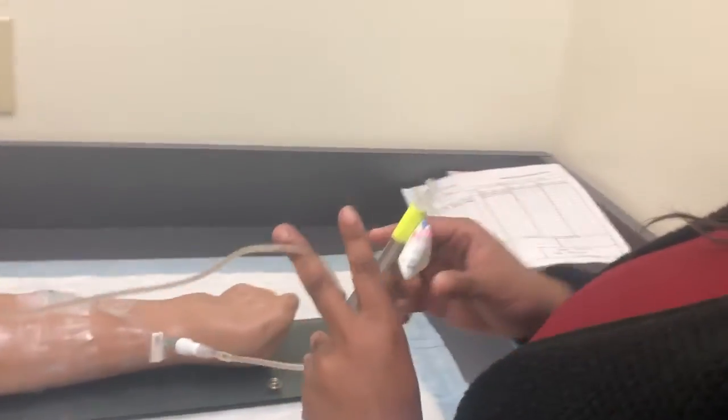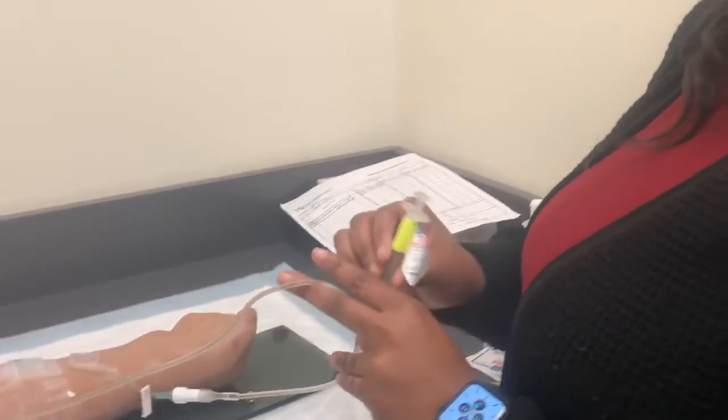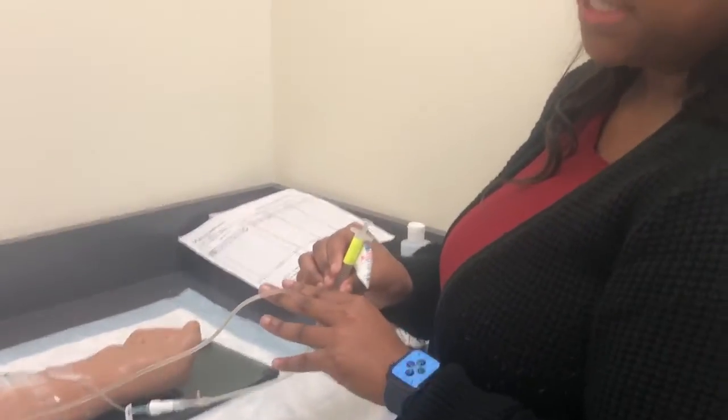Okay, I release my primary fluid, constantly making sure that my patient is fine and tolerating. At this time, letting my primary fluids flow through for 30 seconds.